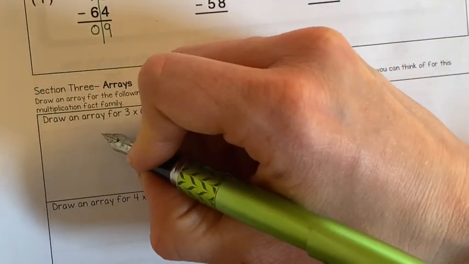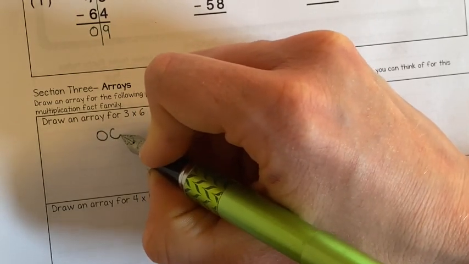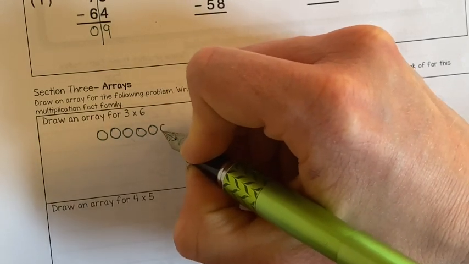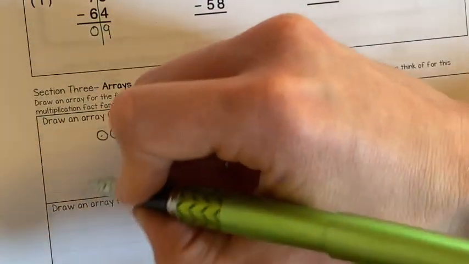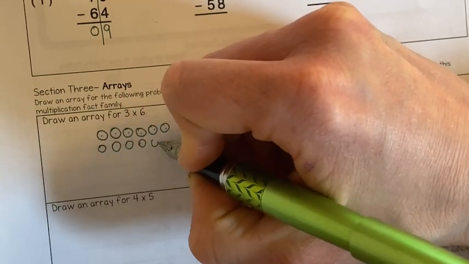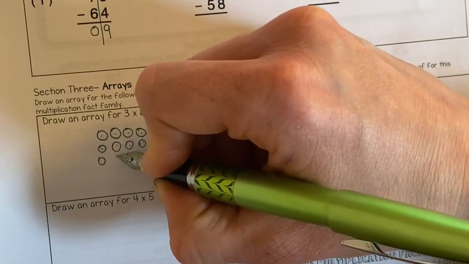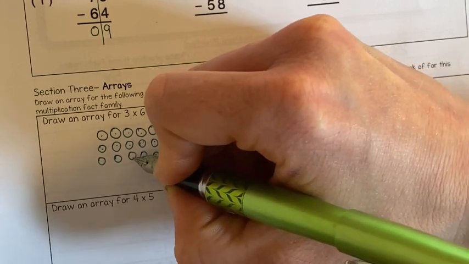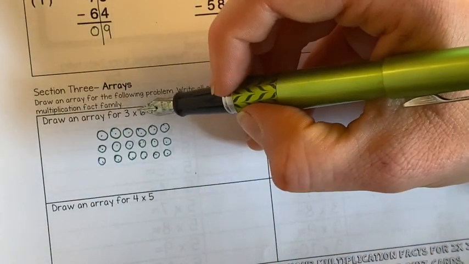So my first one is 3 times 6. So I'm going to have 3 groups of 6 or 6 groups of 3. It doesn't really matter. So maybe I'll do 3 groups of 6. So remember, arrays need to be in straight lines. 1, 2, 3, 4, 5, 6. Now I have 1 group of 6. 1, 2, 3, 4, 5, 6. That's 2 groups of 6. 1, 2, 3, 4, 5, 6. And that's 3 groups of 6.